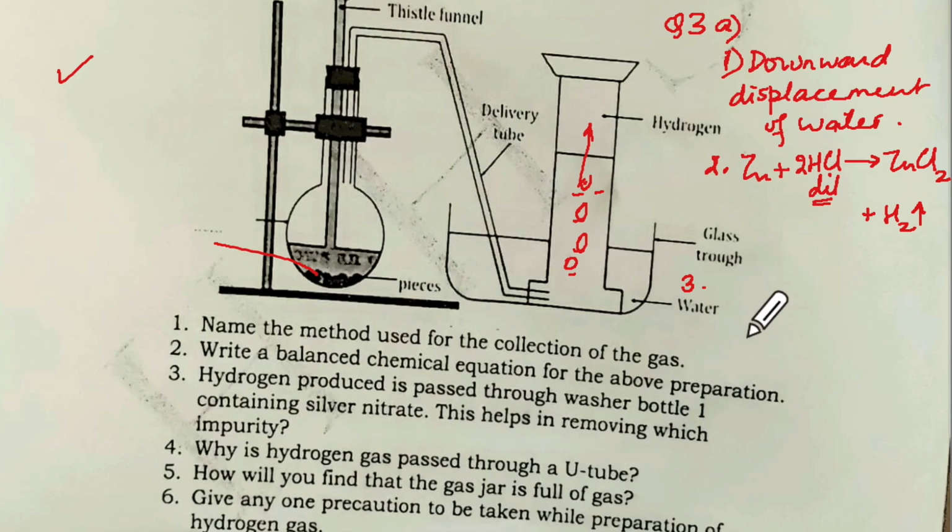And anhydrous CaCl2 is for moisture. Only CaCl2? Anhydrous CaCl2. Very good. So this is for arsine and what? Then we come to the 4th one.